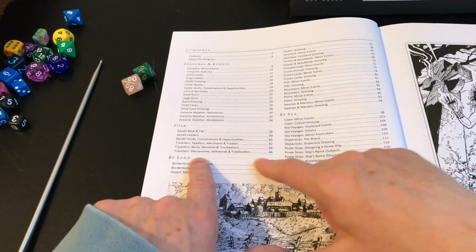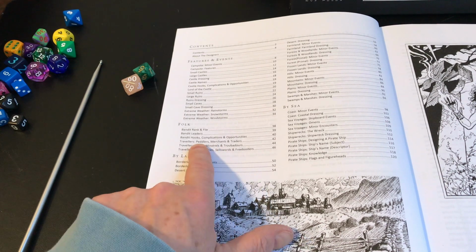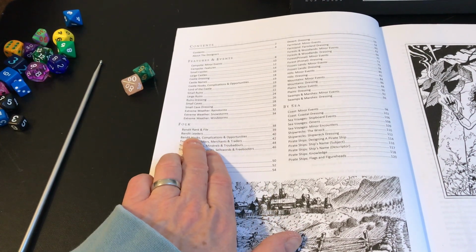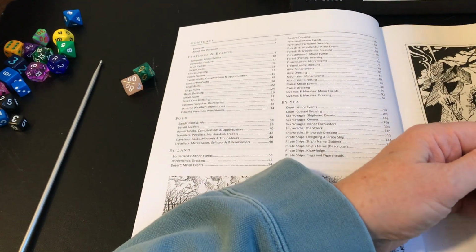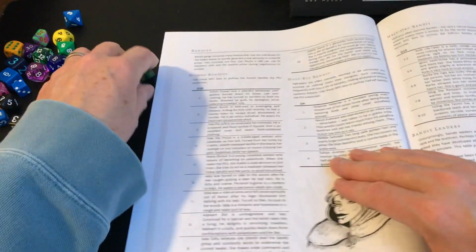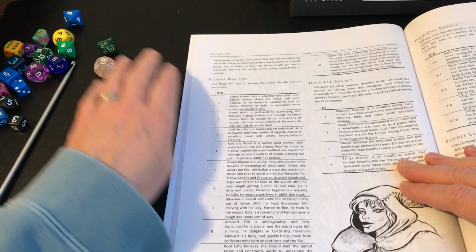So it could be a traveler that's a bard, a minstrel, or a troubadour, or a peddler, or a merchant. Maybe it's a bandit. So let's say it's the bandit rank and file. Let's say the bandits are camping out here and they have called for help because, I don't know, who knows why. So, well, this is a D10 roll.